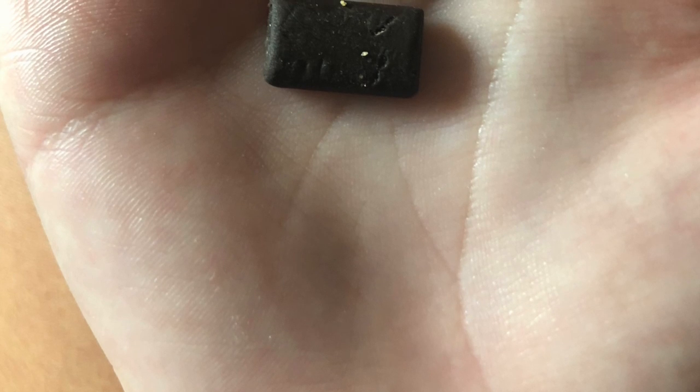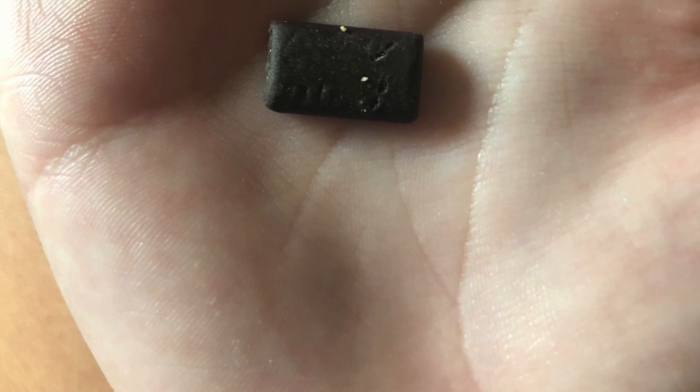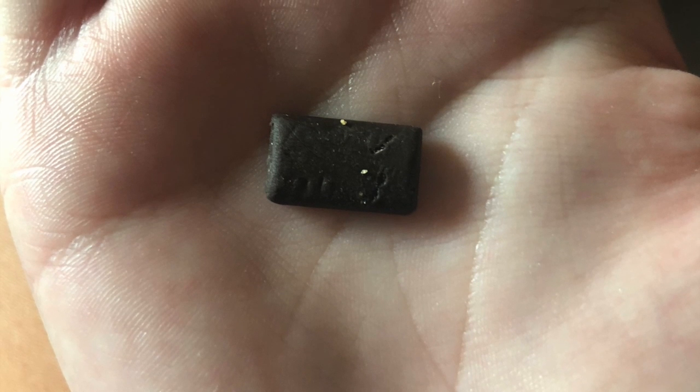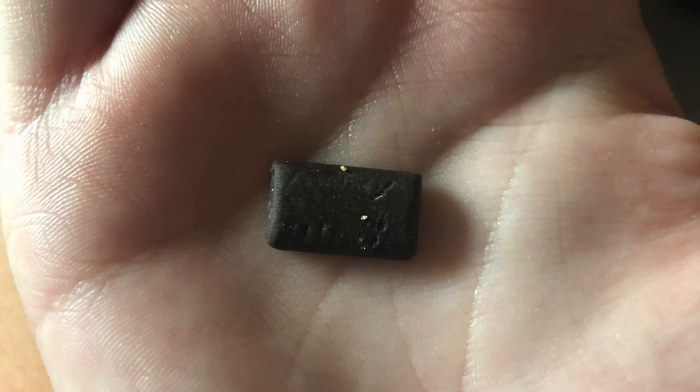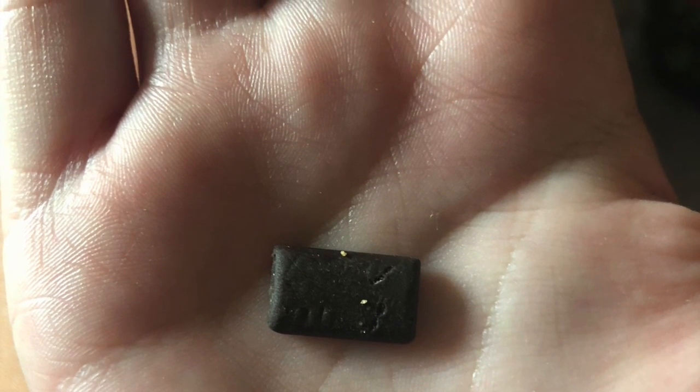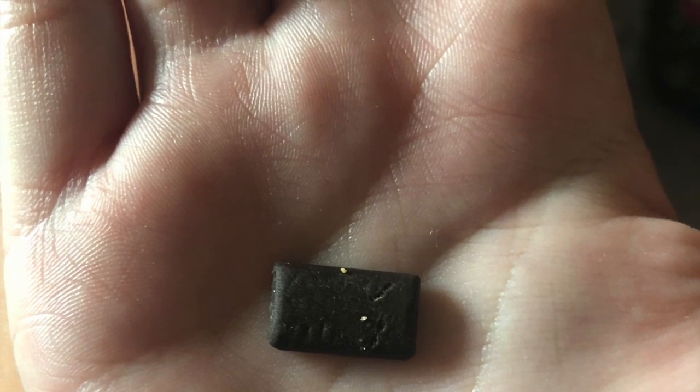In the first experiment, we melted chocolate in my hand, and at first I noticed that the bar of chocolate that I had chosen was a very dense solid. It was not flexible, not movable, it was very dense, and it couldn't change its shape.